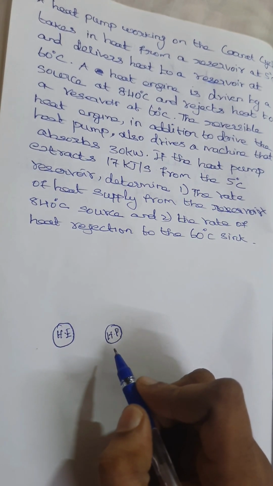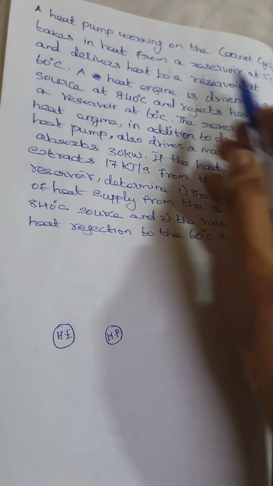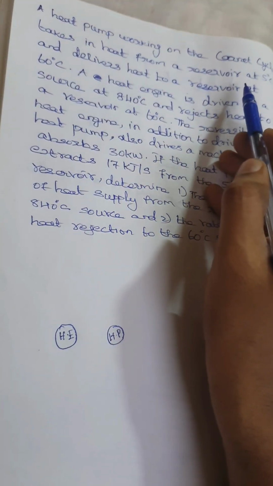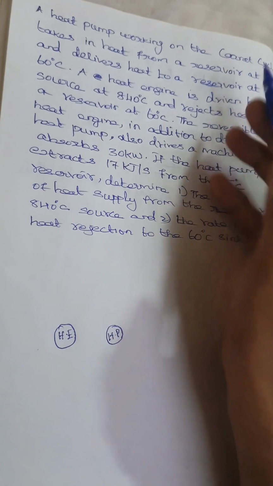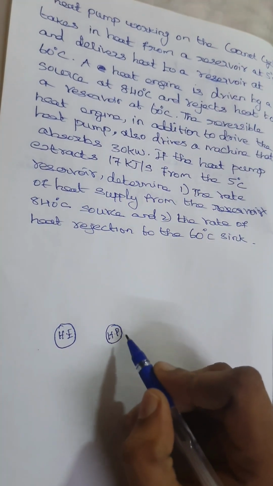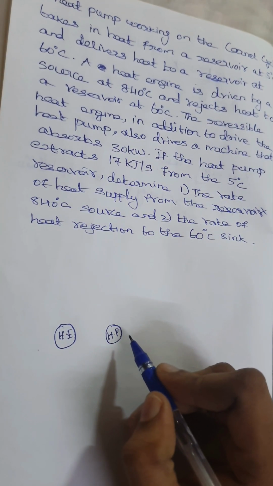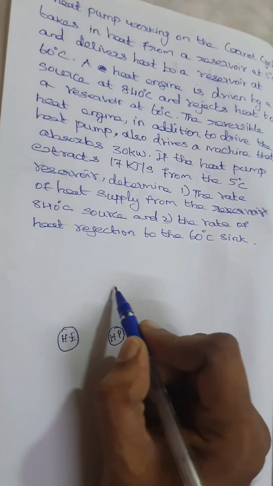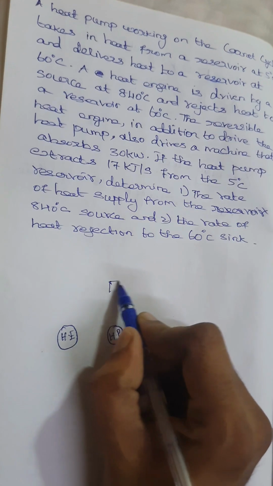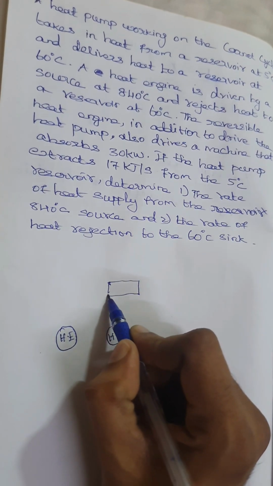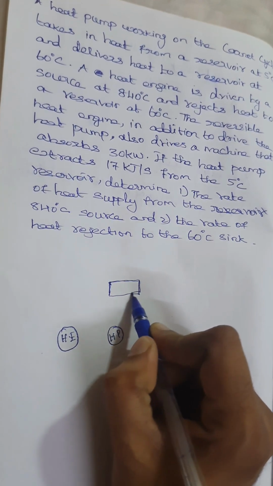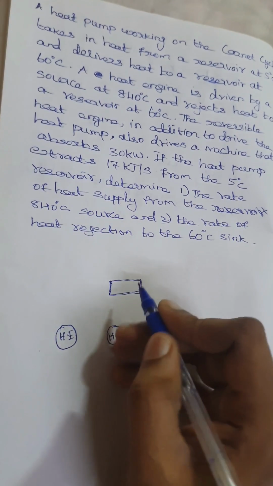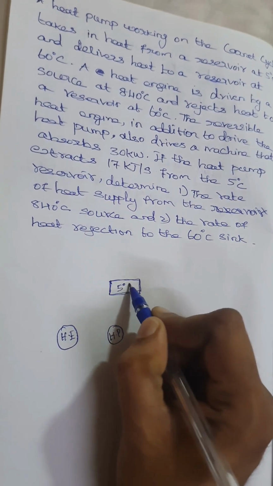And now, what is given in the question, you have to read it and understand it. The first data given is that the heat pump is working on the principle of the Carnot cycle and it takes in heat from a reservoir. You have to draw the reservoir as a rectangular box, and mention the reservoir. Here the reservoir temperature is 5 degree centigrade.